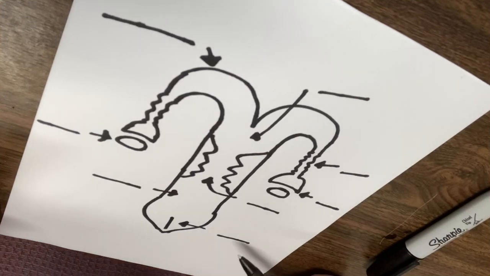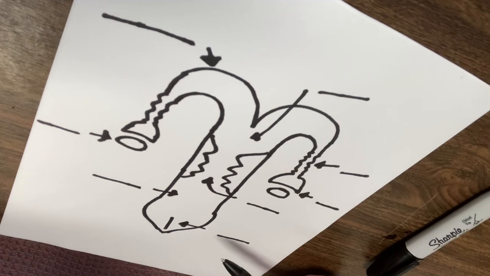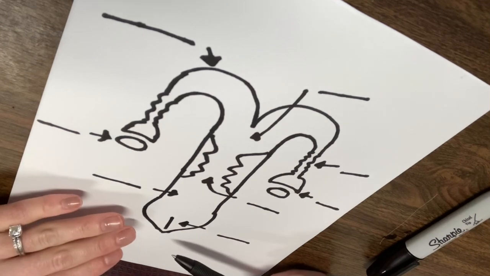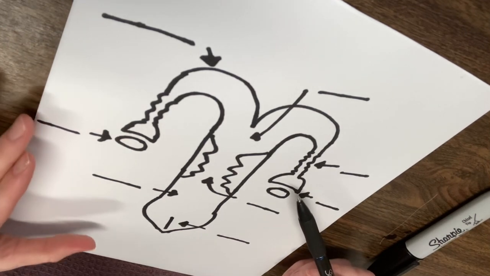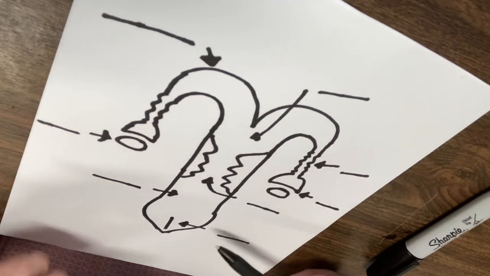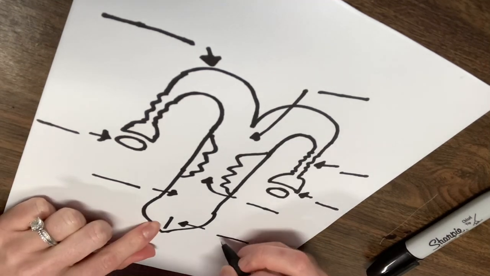So today we're going to go over the main parts of the female reproductive tract and briefly touch on the functions of each part. So we're going to go from the bottom to the top of the reproductive tract and go through the functions along the way. So first we're going to start with the vulva.